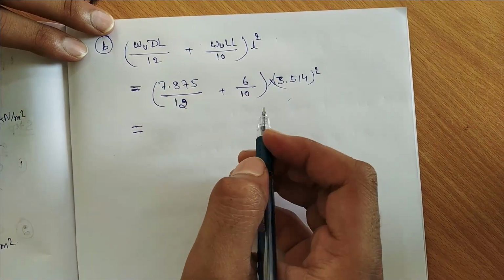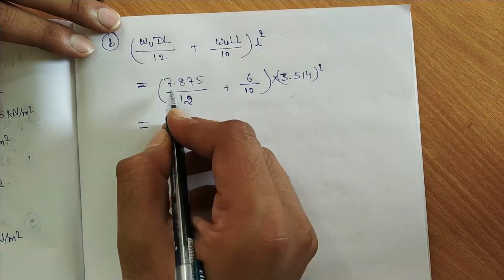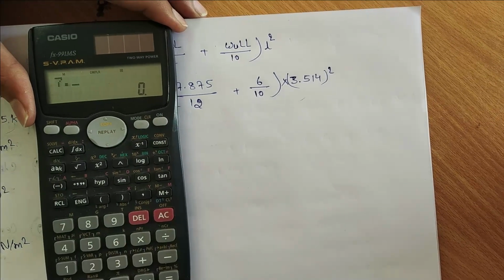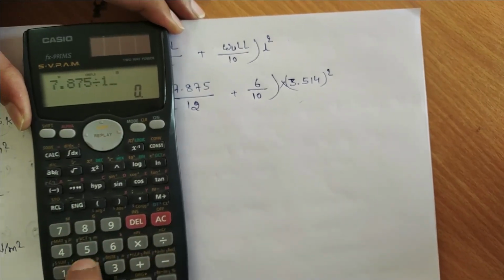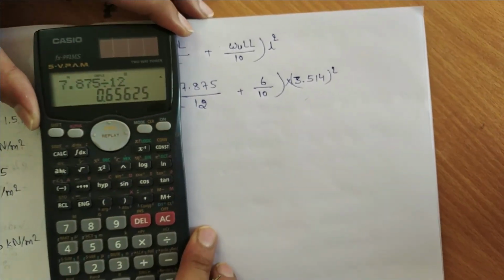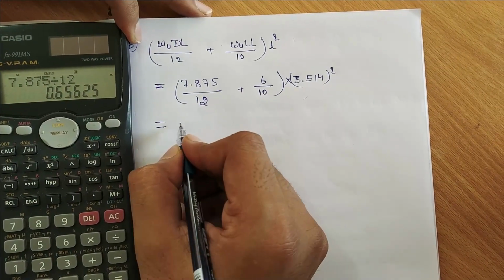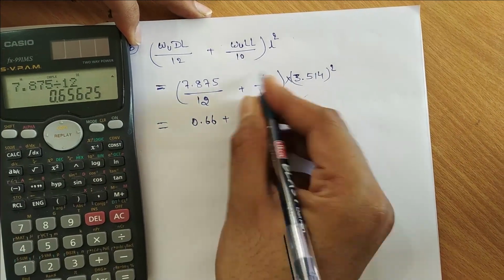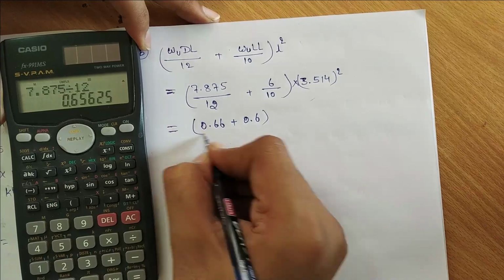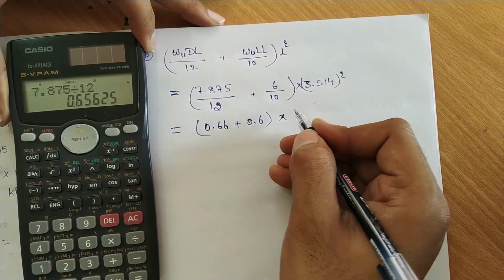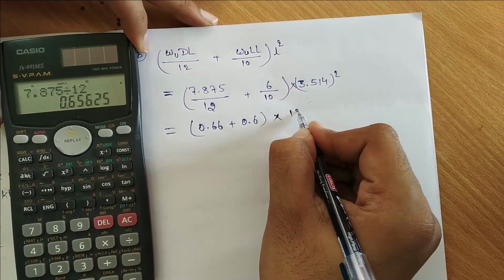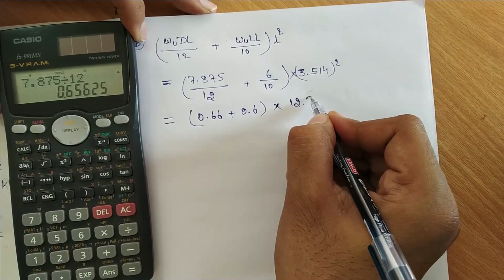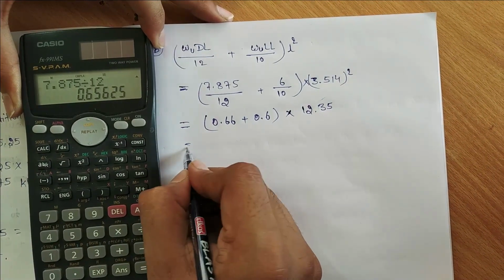Okay, now we will calculate it. 7.875 divided by 12 is 0.656. We can write it as 0.66, plus 0.6, and then we have 12.35, because we have already calculated it in our previous numerical, so I know the value. You can see it here.